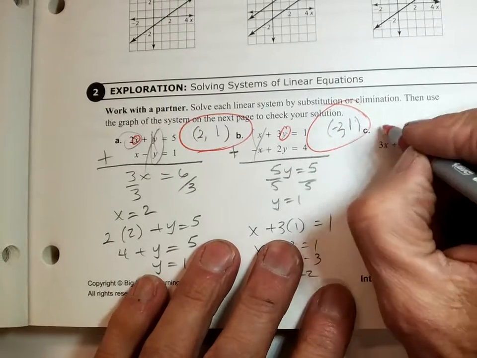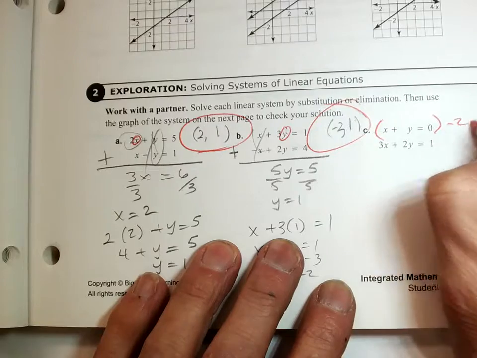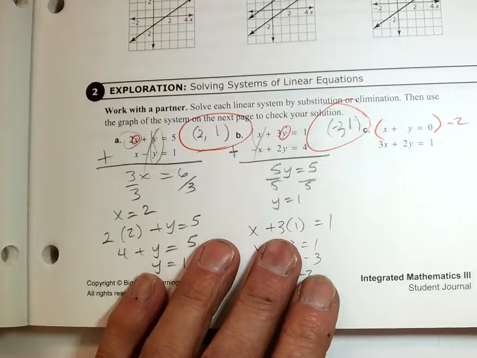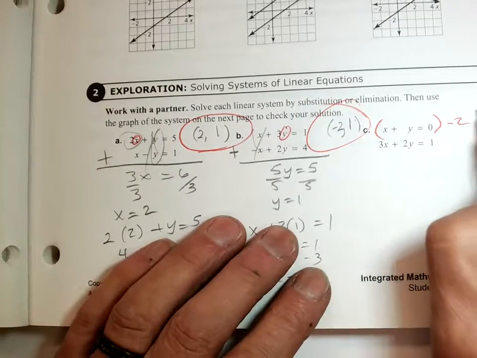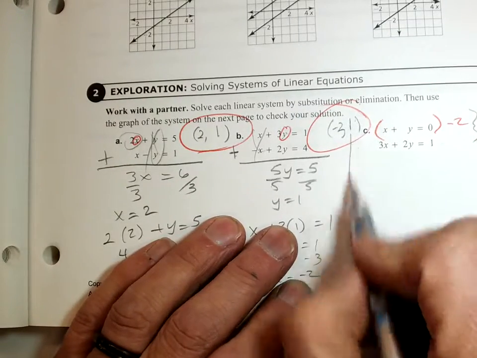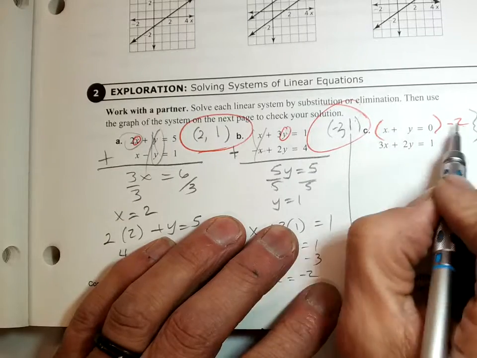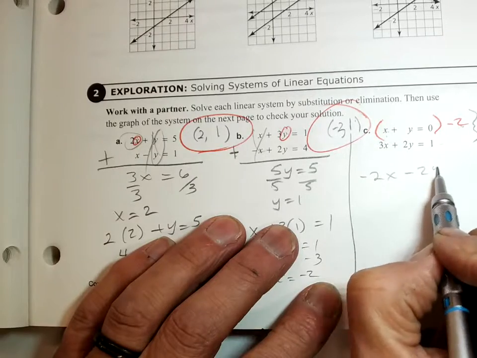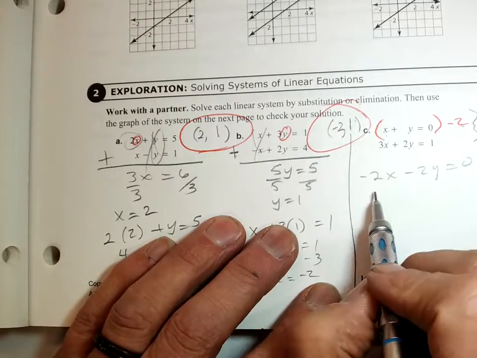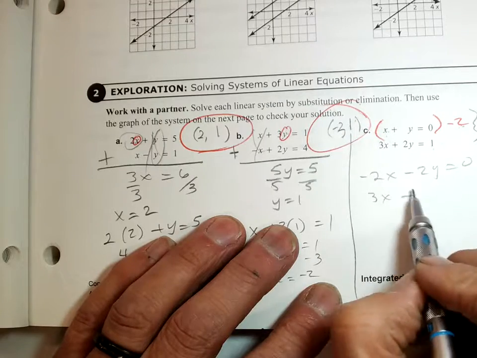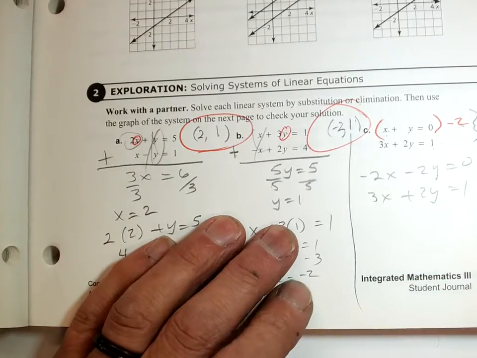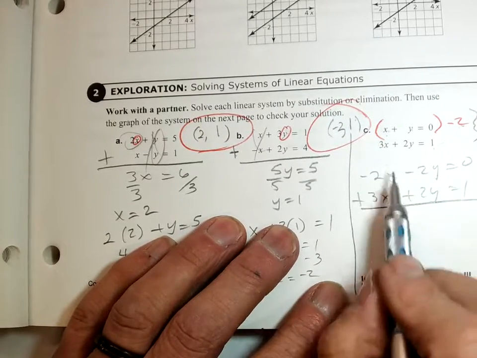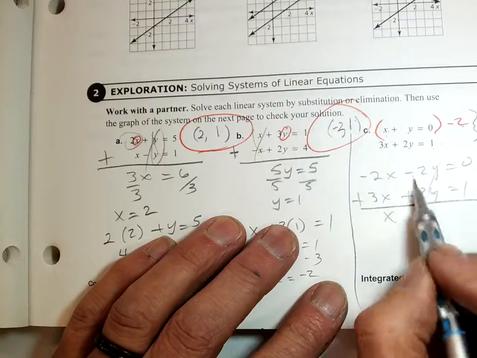Okay? So, smaller numbers, what the heck? How about if I multiply this first equation by negative 2? I'm going to do negative 2 because I've got a negative 2y here. They'll cancel. Okay? So let's go ahead and rewrite this equation. I'm going to rewrite this one as a negative 2x minus 2y equals 0 and a 3x plus a 2y equals 1. Okay? Now I'm going to add them straight down. The y's are gone. I get a 1x or x equals 1.